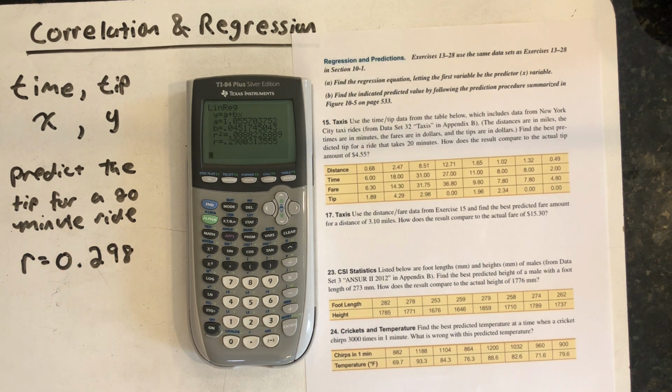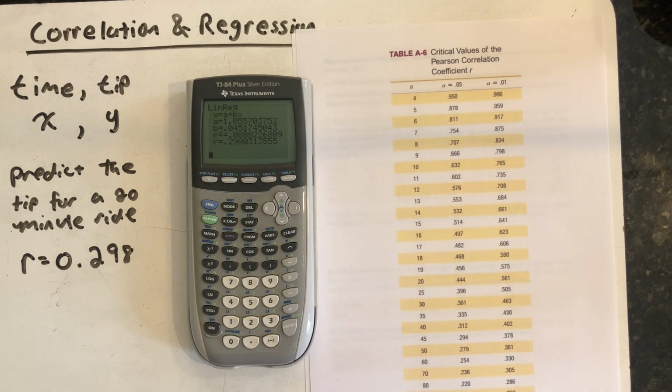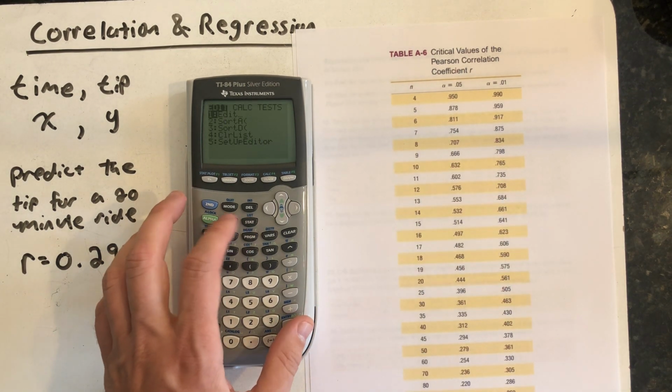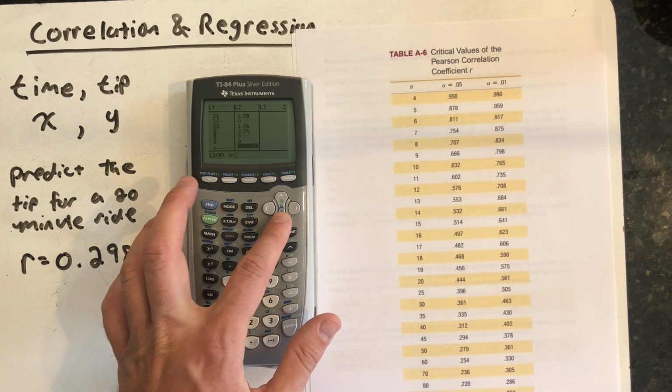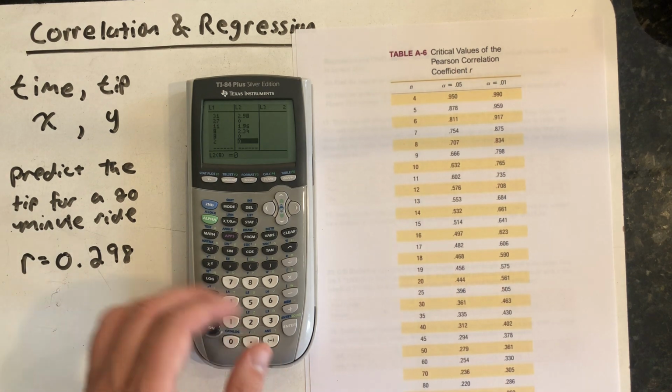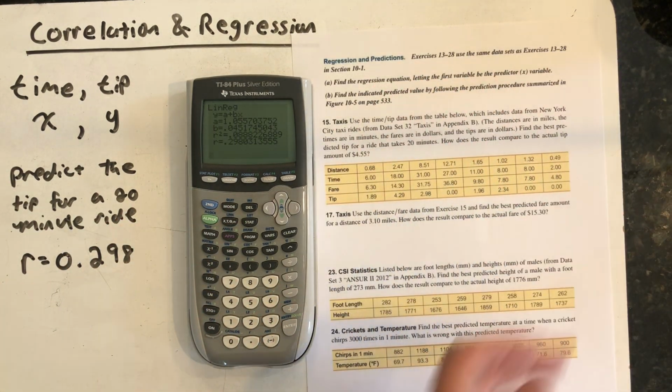And right away I notice that this value of R, 0.298, is a little bit low. Well, I can compare that to table A-6 in the textbook. Table A-6 requires me to know the number of data points in my sample. And I can just look down here in the list to remind myself that there were 8 data points in this sample. I could also just go back to the data itself and count the number of columns.